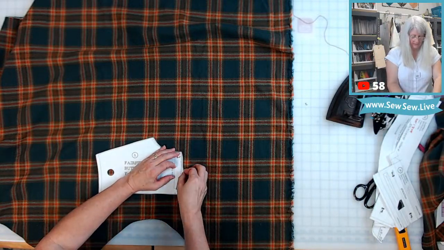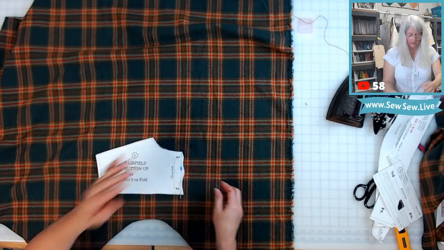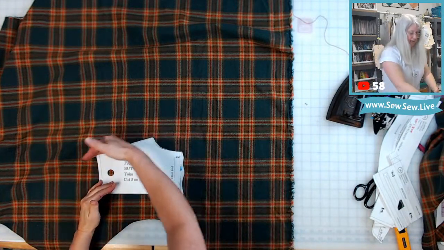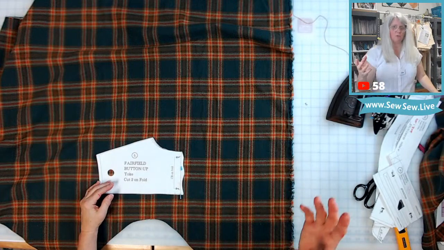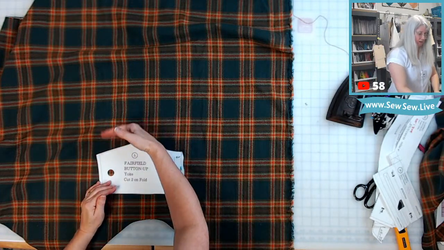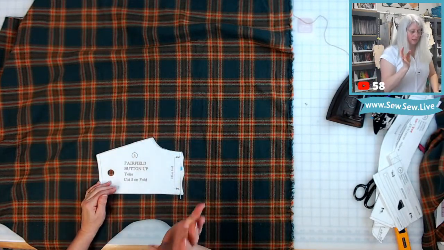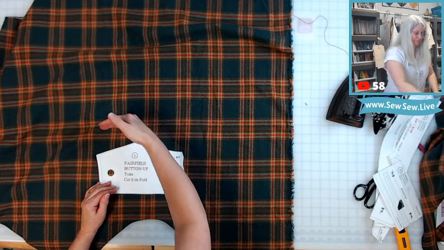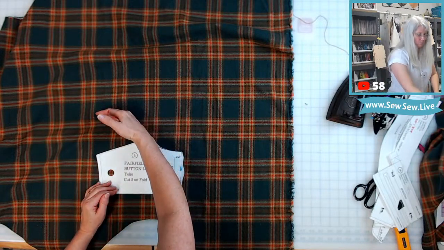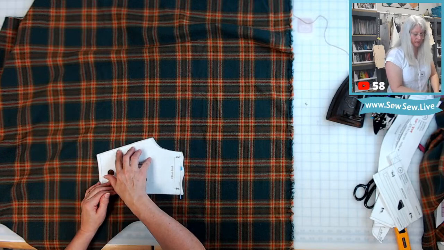You could instead focus on your shoulders matching, but you remember you have this angle here, and some pattern drafters, I don't know why they do this, I do know why they do this, but I'm not going to get into it, put the front shoulder at one angle as opposed to the back.